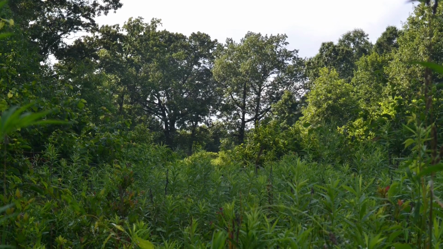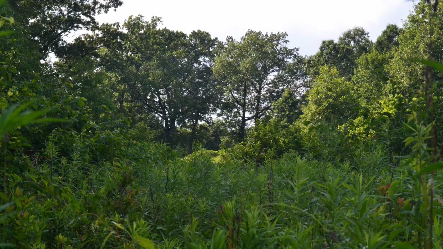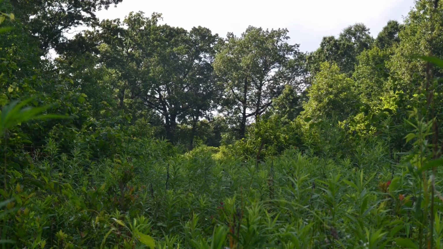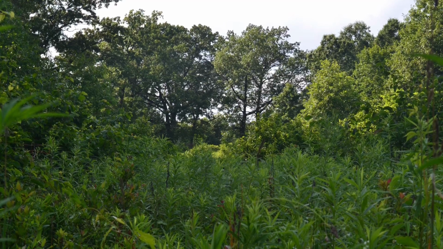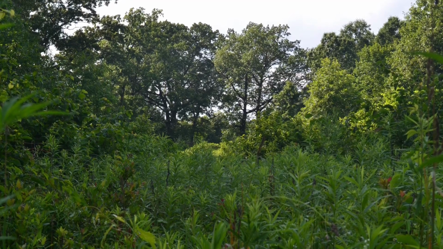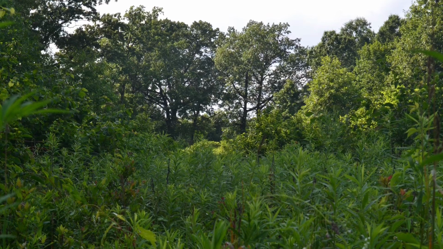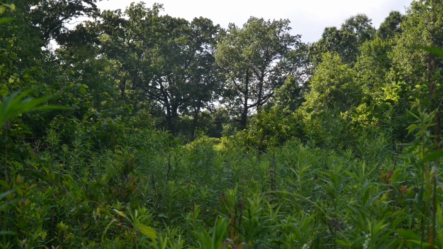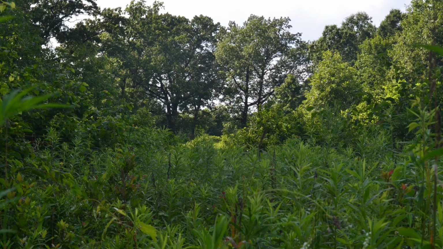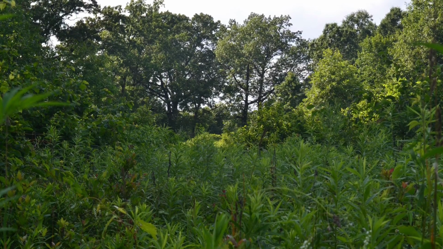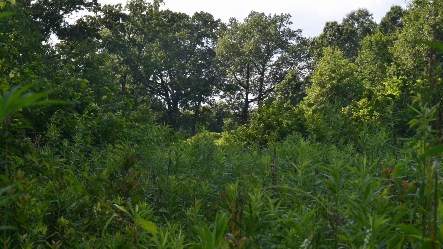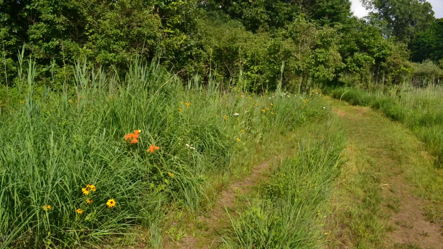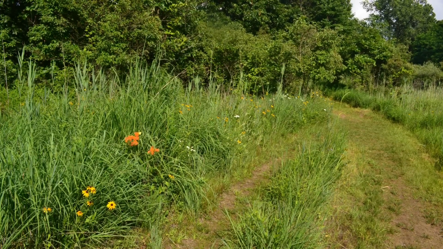But yeah, now I'll get into the 7 oak species that I've seen there. The dominant species I've seen was the black oak, which is Quercus velutina. And then I've seen swamp white oak, Quercus bicolor, northern red oak, Quercus rubra, white oak, Quercus alba, Chinquapin oak, Quercus muehlenbergii, pin oak, Quercus palustris, and bur oak, Quercus macrocarpa.